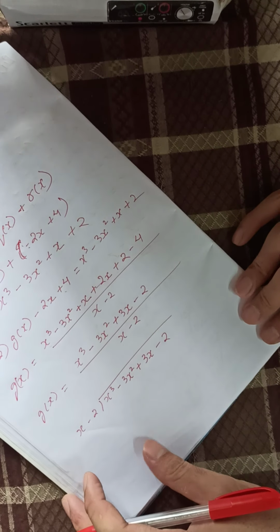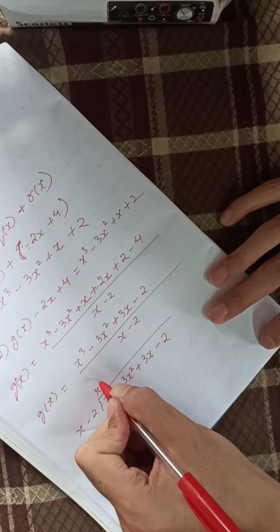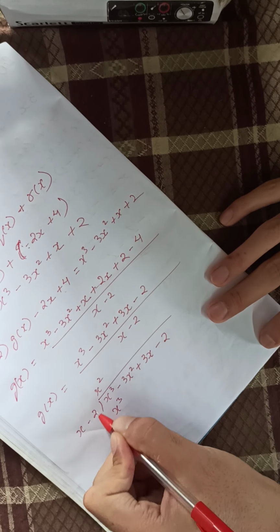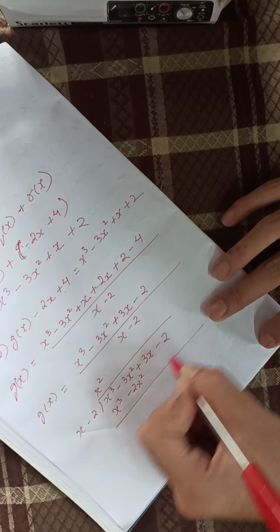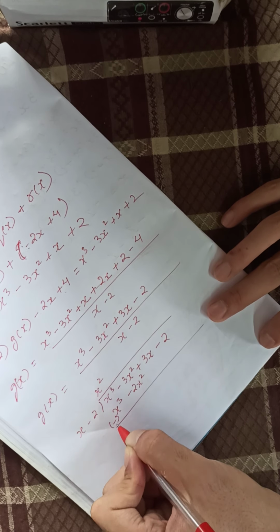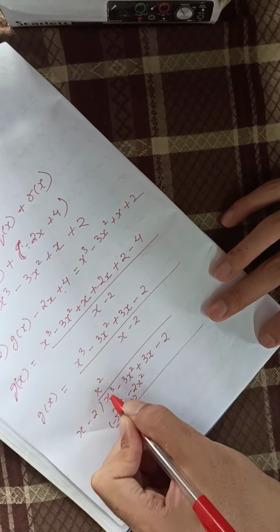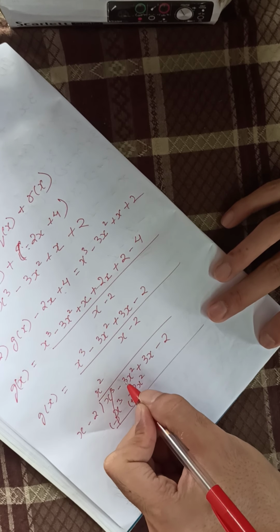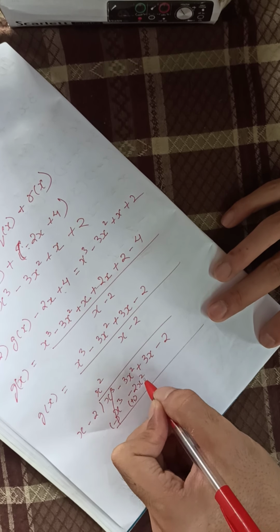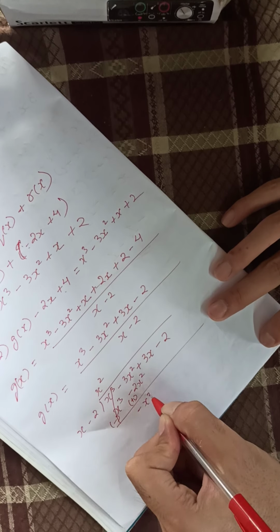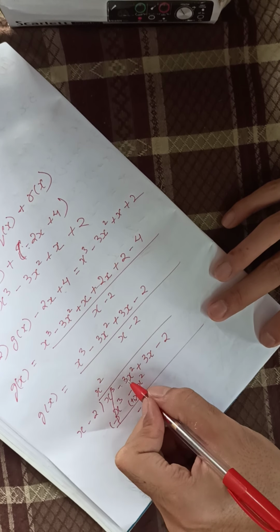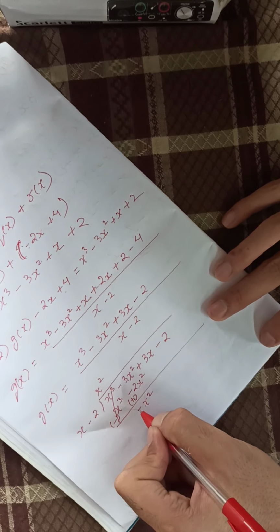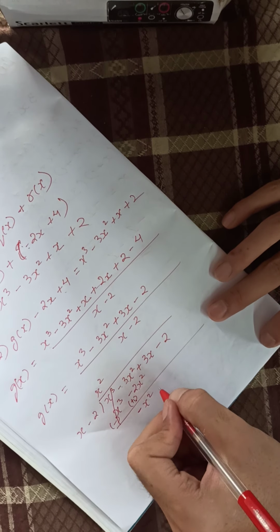Let's see how much we get here. x into x squared will give us x cubed, minus 2 into x squared is minus 2x squared. Then minus plus becomes minus, minus becomes plus. This will get cancelled. Minus 3x squared plus 2x squared will give us minus x squared, because the minus value is greater: plus value is 2, minus value is 3, so the answer will be negative.